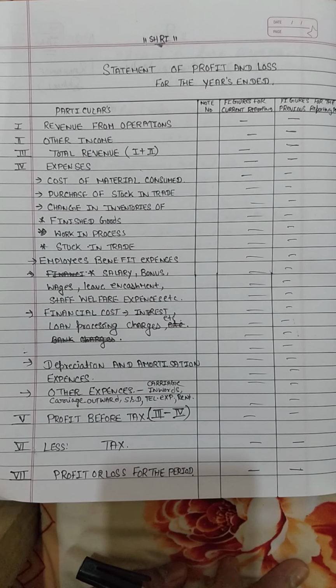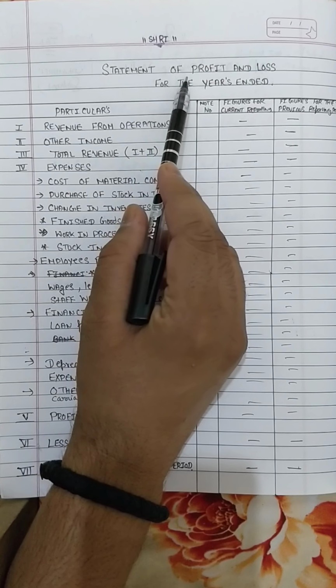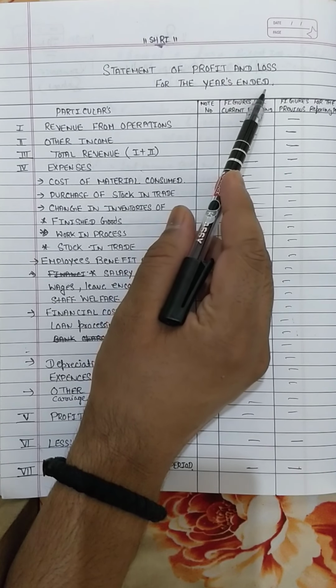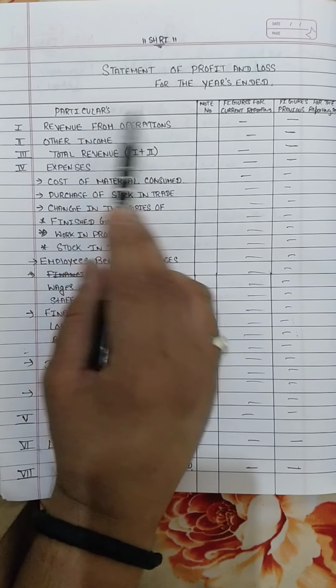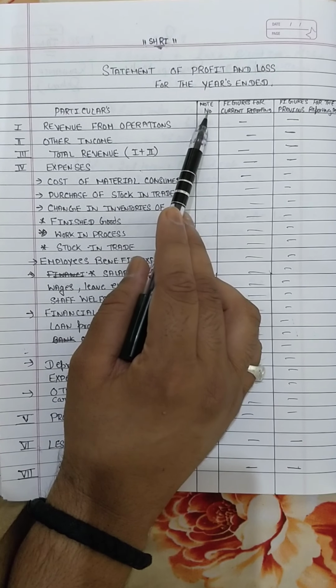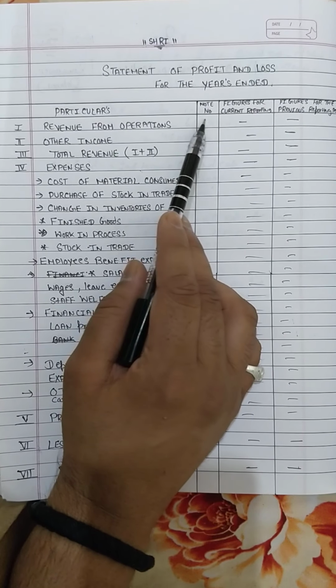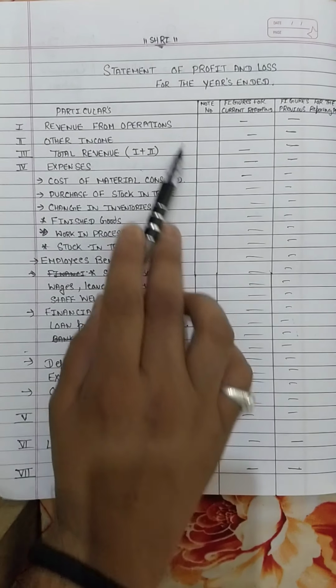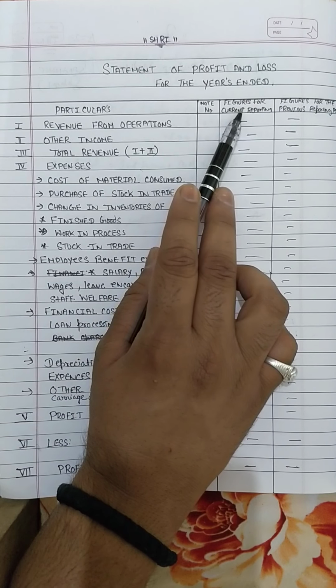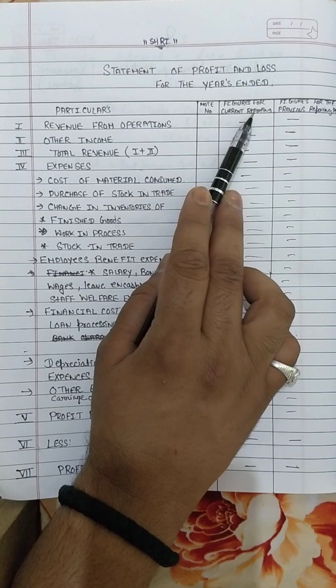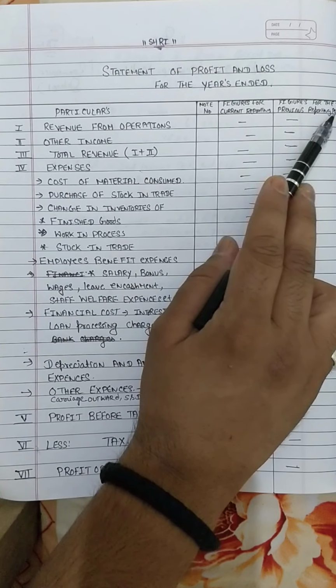I am going to continue with the topic, and I am taking a revision of the statement of P&L. In this format you can see the statement of profit and loss for the year ended, whatever the year will be, we mention it here. Then after the particulars comes the note number, which will be the detailed schedule of a particular topic, that I will explain in a later stage. The next part is figures for the current year, and then figures for the previous year.